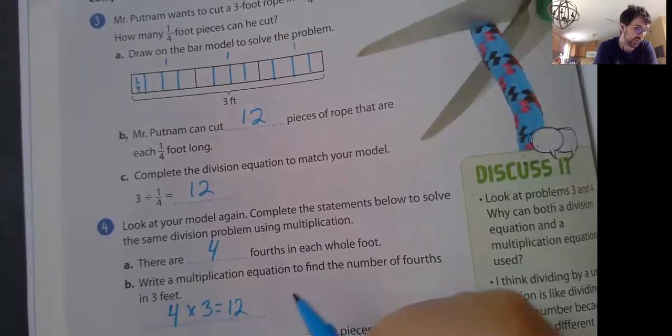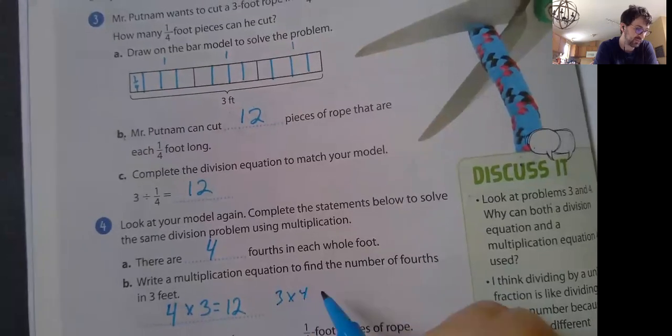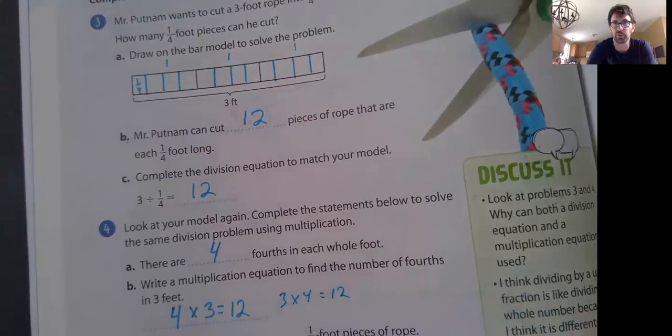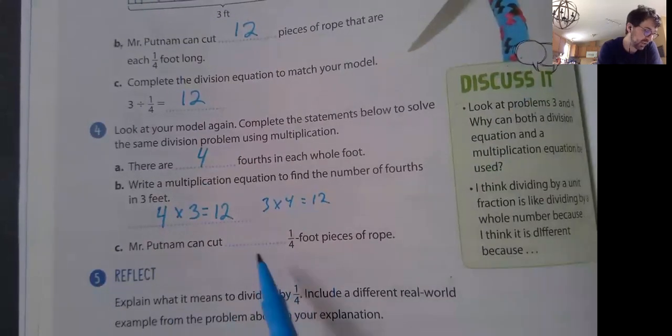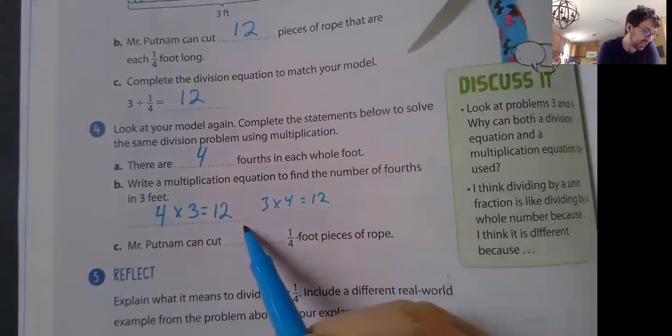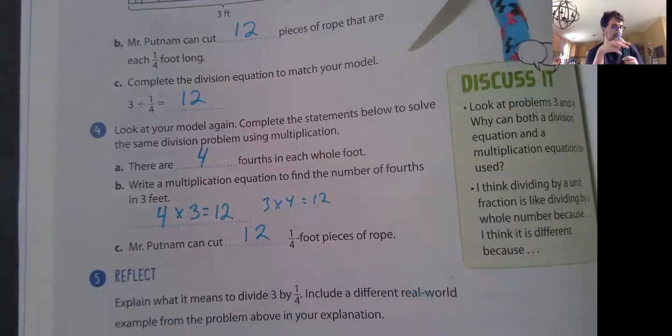Or we could write the other way. We could always write 3 times 4 as well, equals 12. Again, it doesn't matter when we multiply. Okay. Mr. Putnam can cut blank 1/4 pieces of the rope. He can cut 12 1/4 pieces of rope, as we talked about up here.